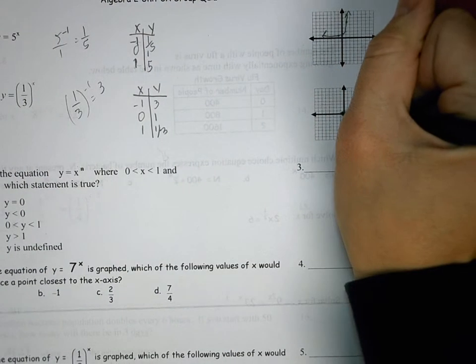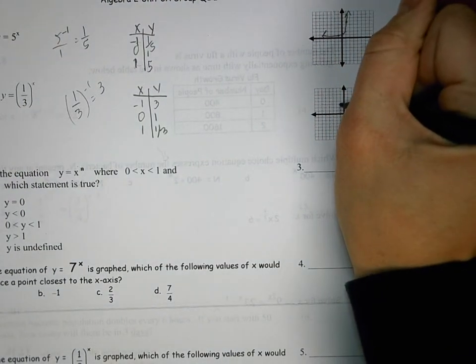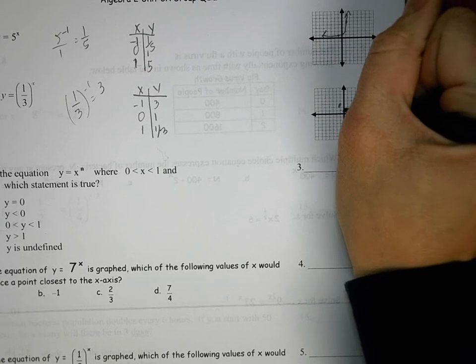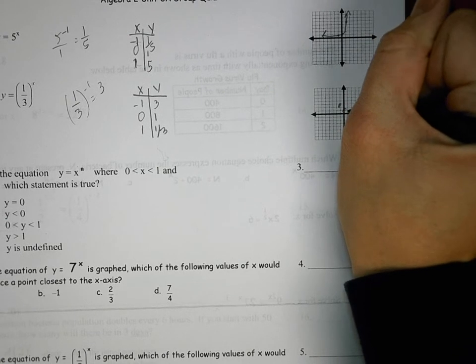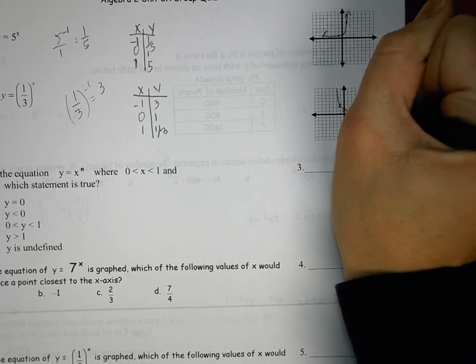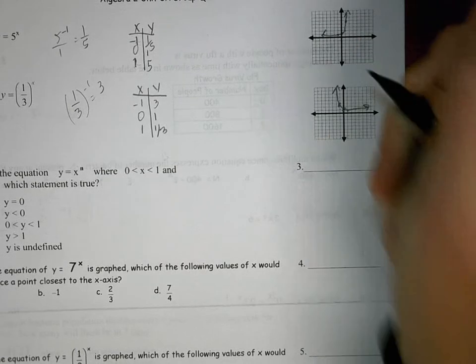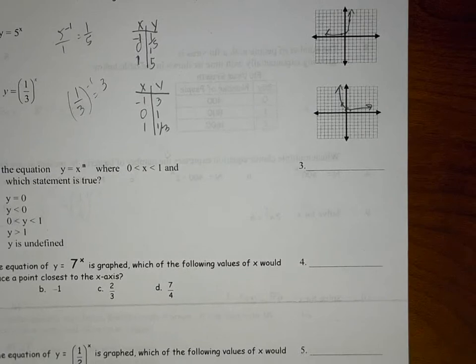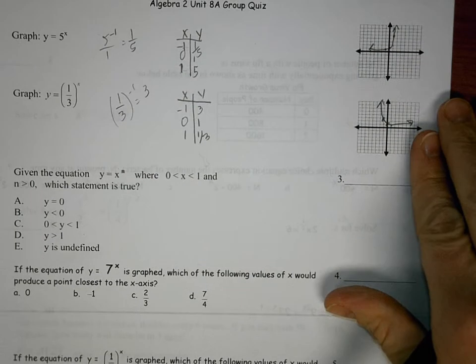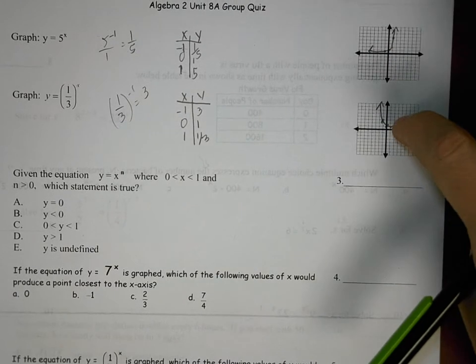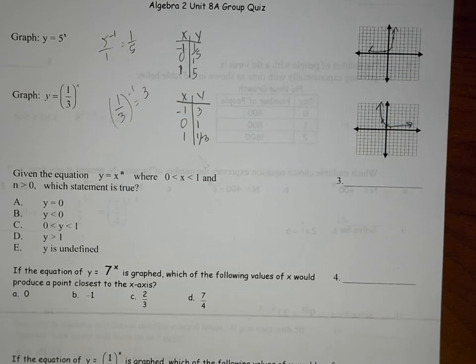So you go -1 and up 3, 0 up 1, and 1 and up 1/3. So this graph goes this direction. Which one is increasing? The top one is increasing and this one is decreasing.